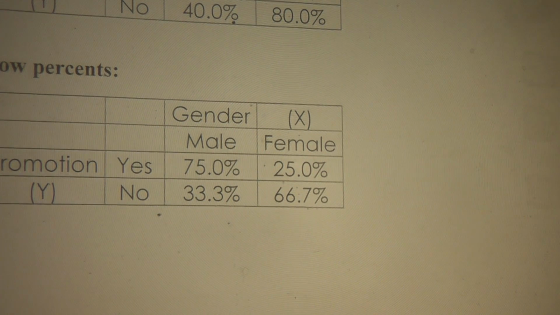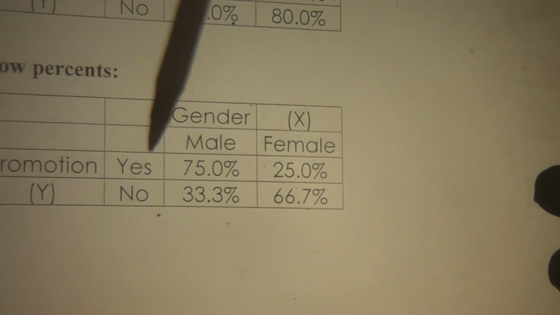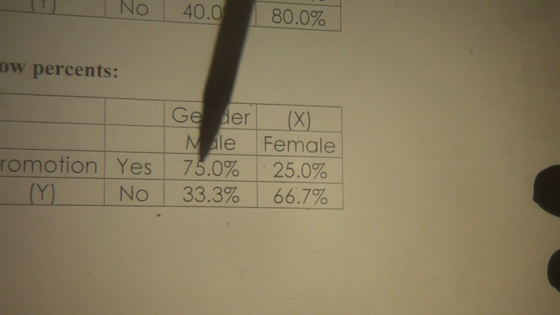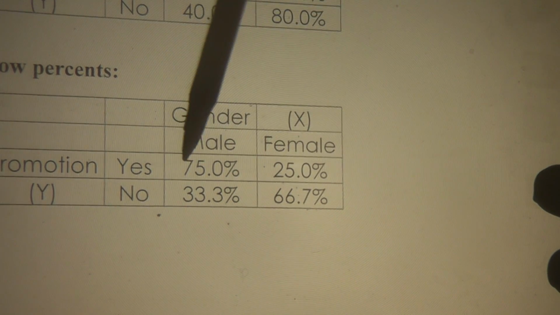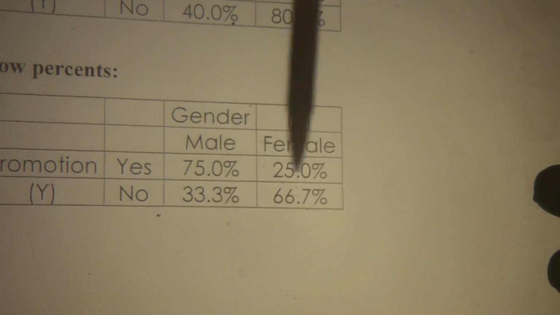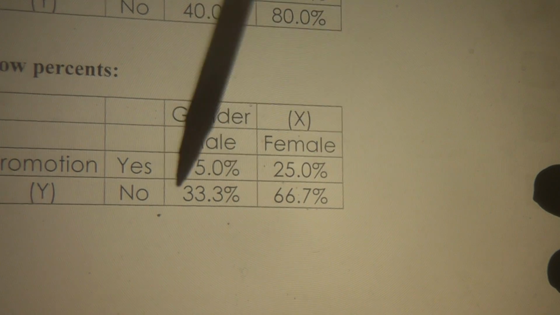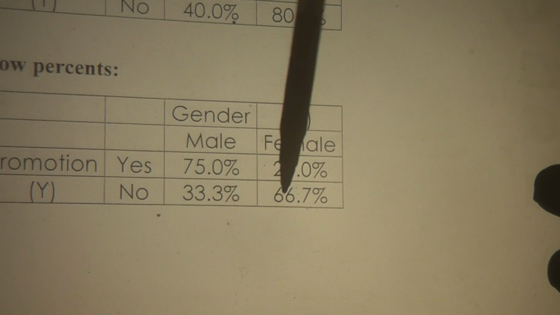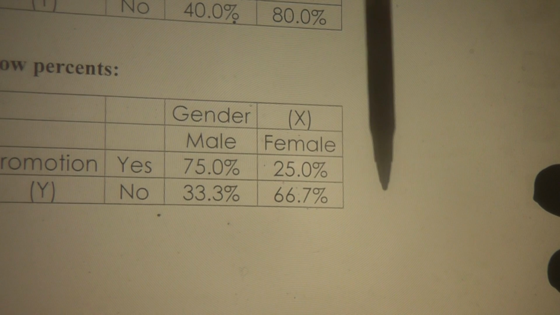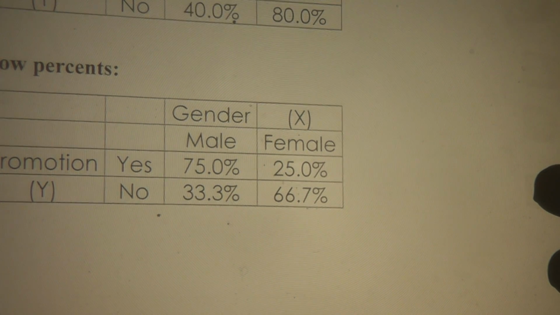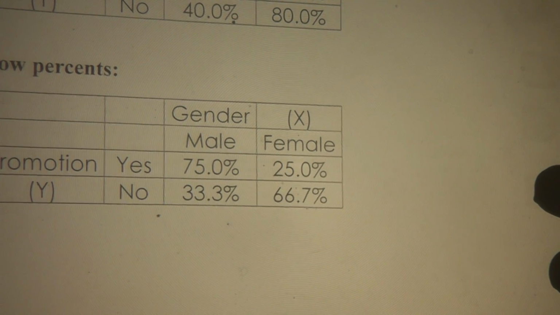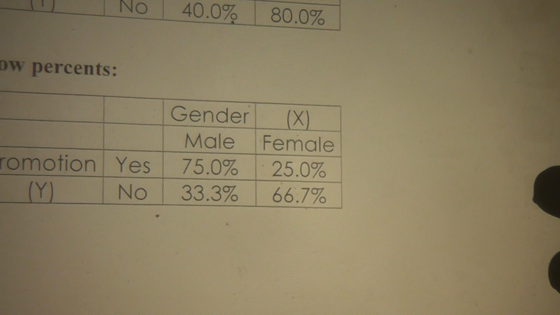How do we find out this is row percent? Same thing. We add all the entries in the same row. They should add up to 100%. 75% plus 25% is 100%. 33.3% plus 66.7% is also 100%. So this is a way we can tell what is row percent or column percent. And no matter whether it is row percent or column percent, they are all conditional probabilities.